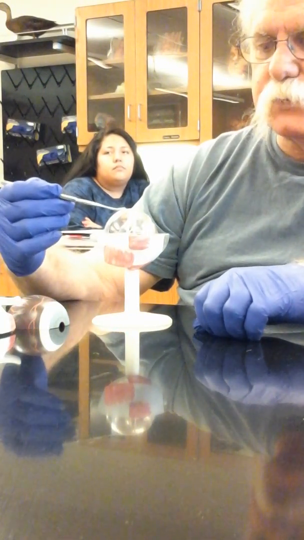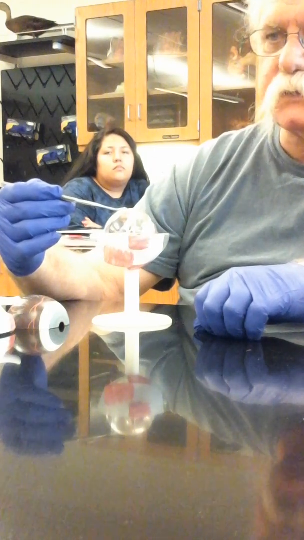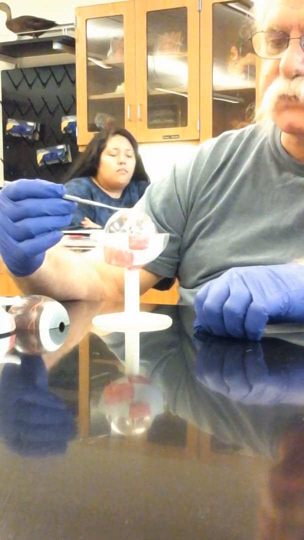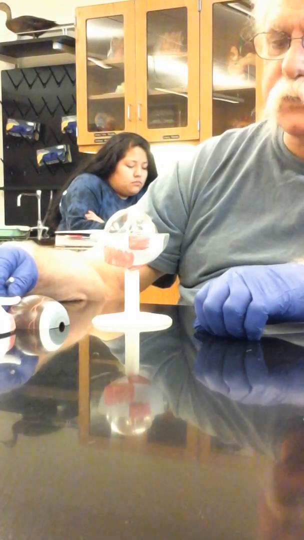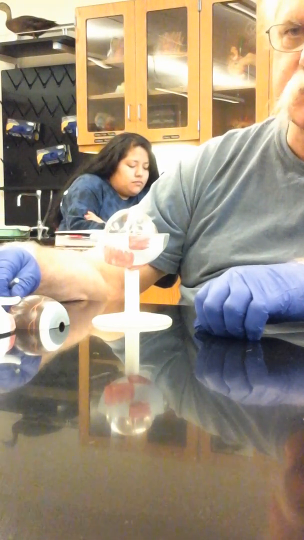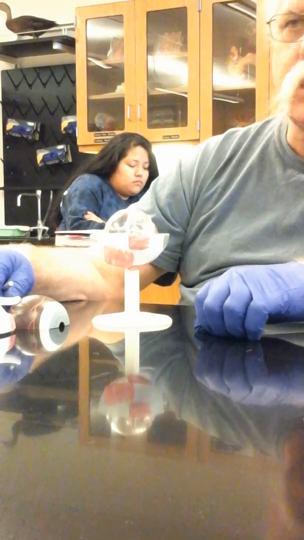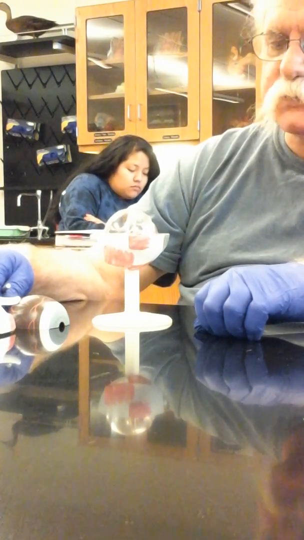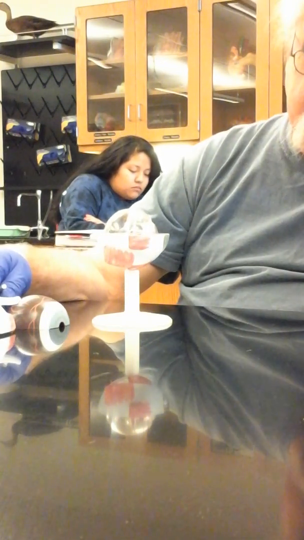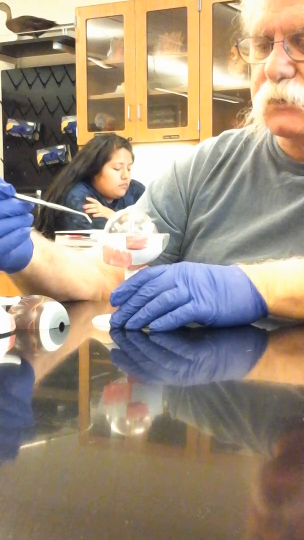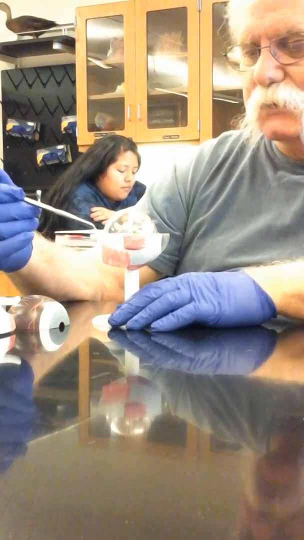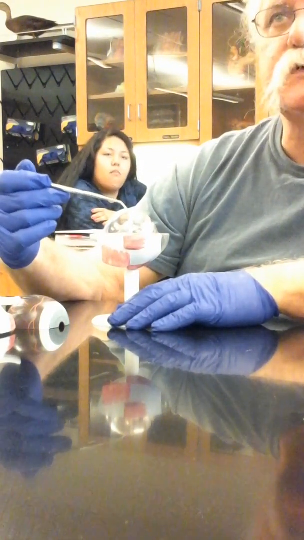The posterior segment contains vitreous humor. Aqueous humor in the first segment is watery. Vitreous humor is like jello. Not all the time, but depends on the preservation, but usually it's like jello.